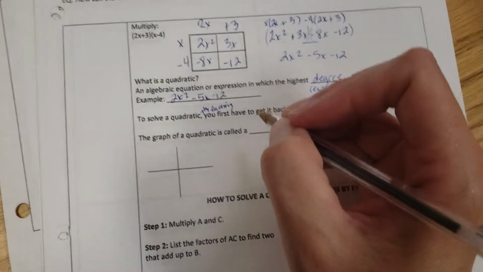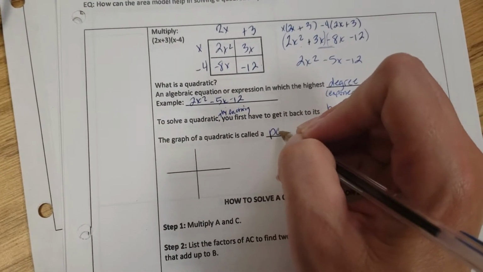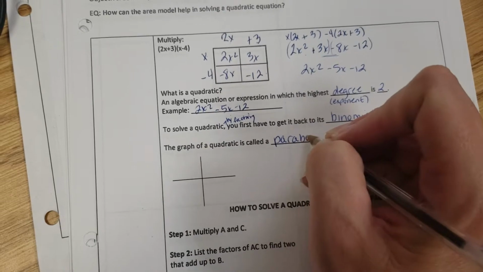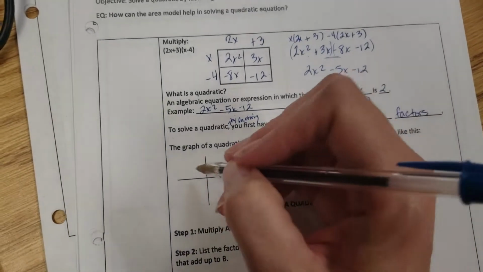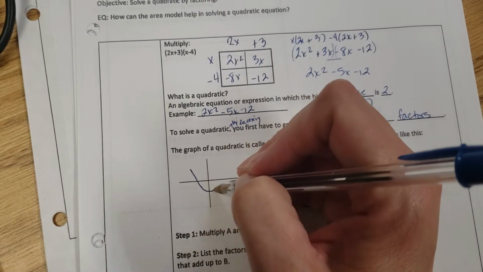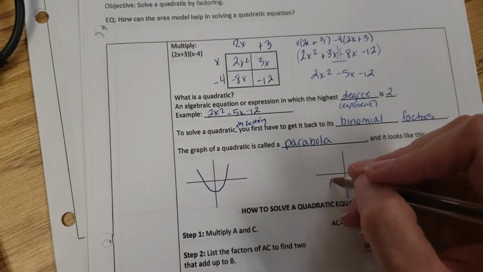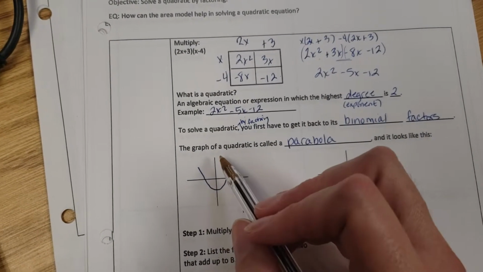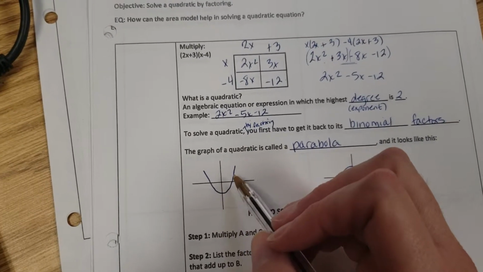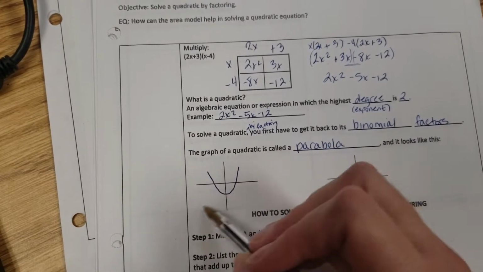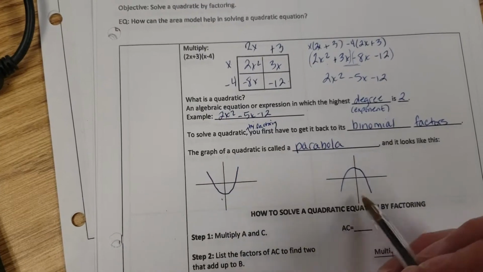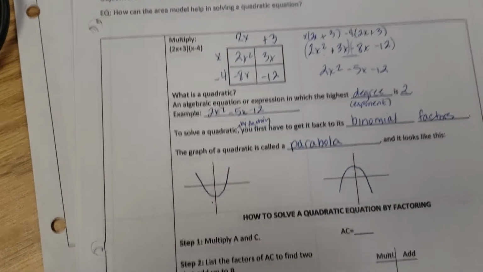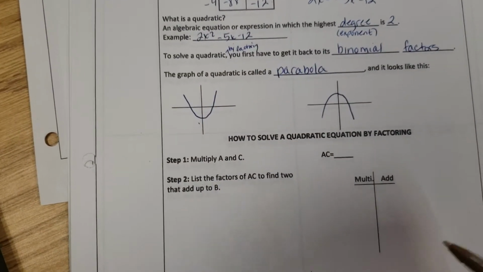So the graph of a quadratic, just so that you know, is called a parabola. And a parabola can look vaguely like this, or an upside down version. Now it could be wider, it could be narrower, it could be shifted left or right, it could be shifted up or down, but these are the two basic shapes of a parabola.